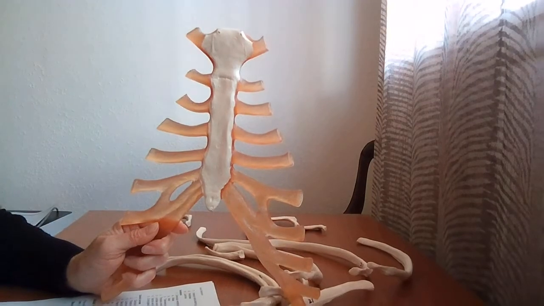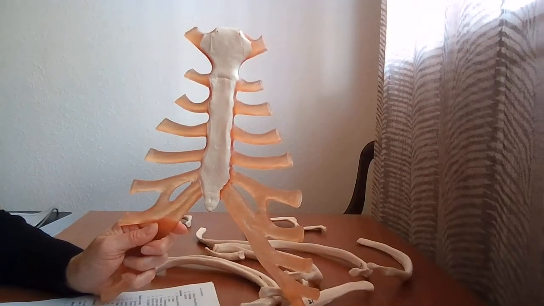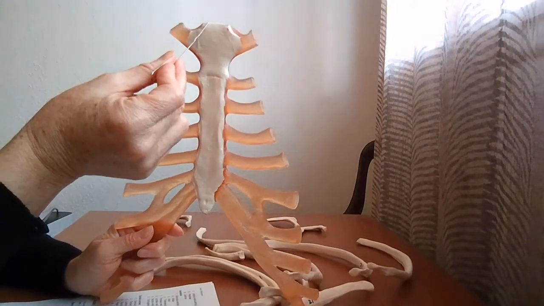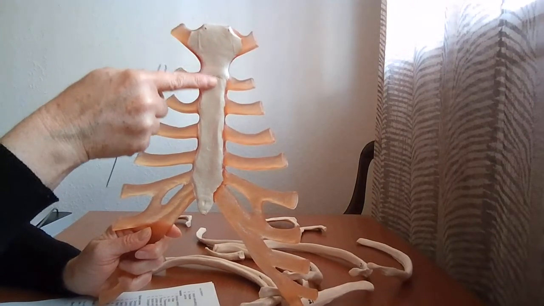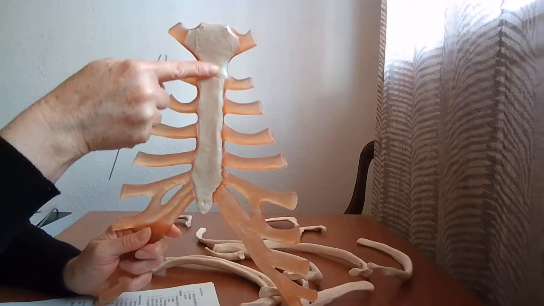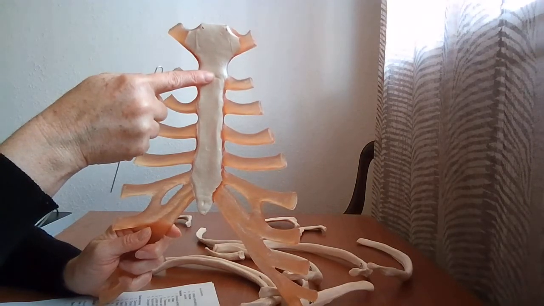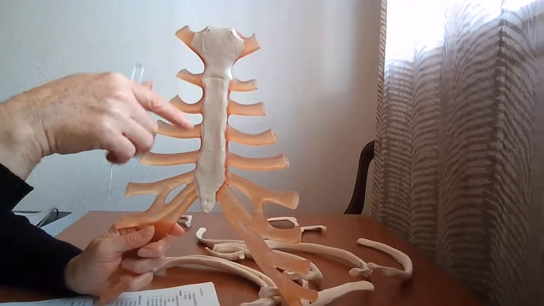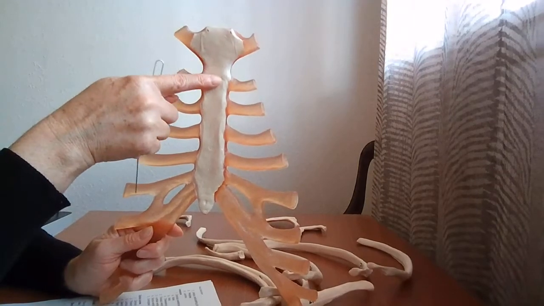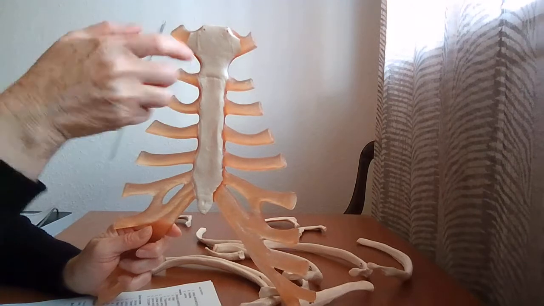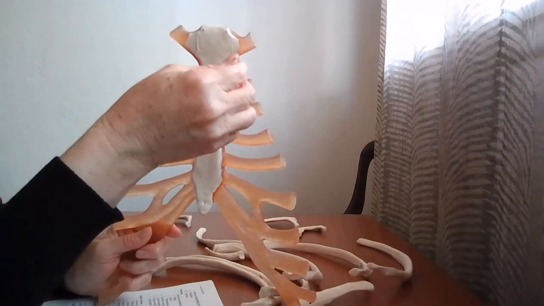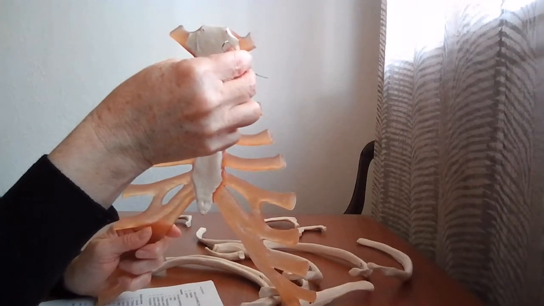The sternal angle you can palpate. If you feel your sternum, you can palpate the jugular notch, and then if you go down your sternum, you will feel a bump, and that would be the sternal angle. This is a landmark on your body. Where we have the sternal angle, that's where the second rib is attached, and where the second rib is attached, that is where the base of the heart is located.